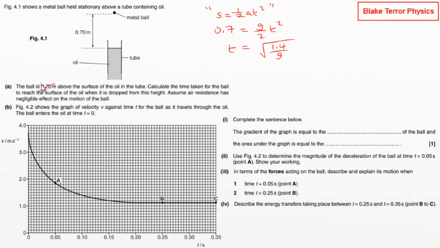What have they given us here? Yeah, we have got 3 significant figures, so we'll go for 0.378 seconds. Right, so this graph here is velocity against time for the ball as it travels through the oil. So it's hit the oil at time t equals 0. So this is just describing the oil bit.